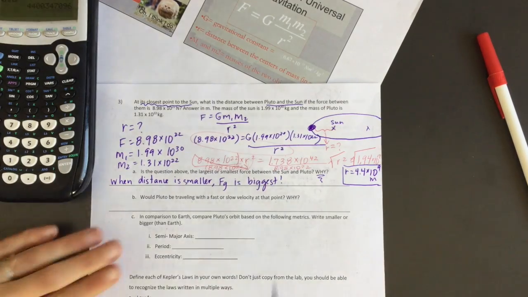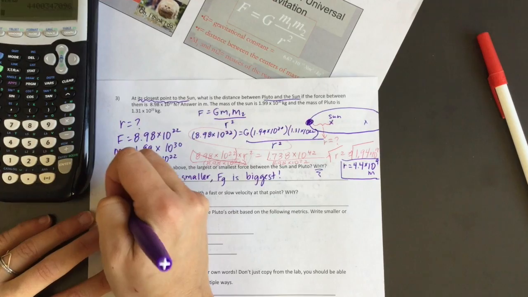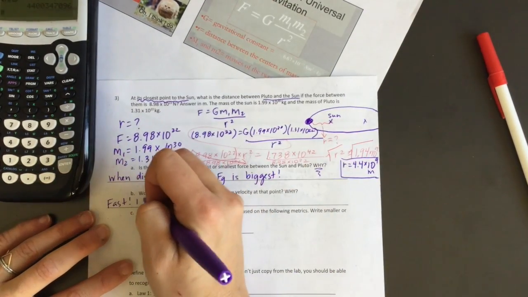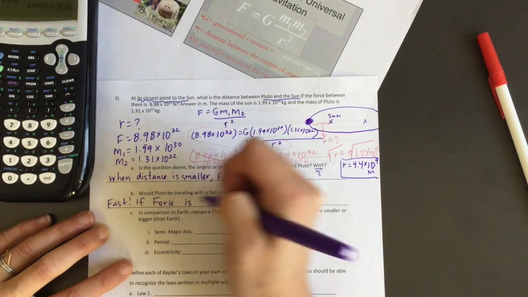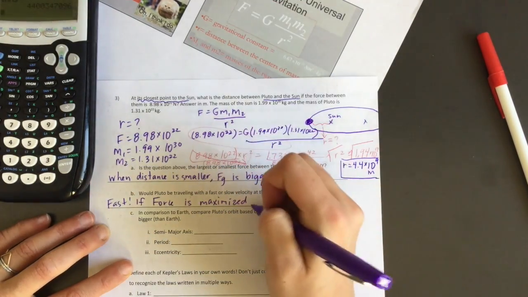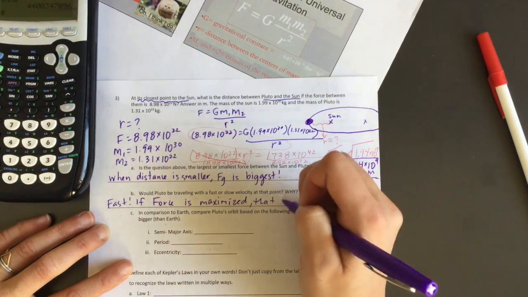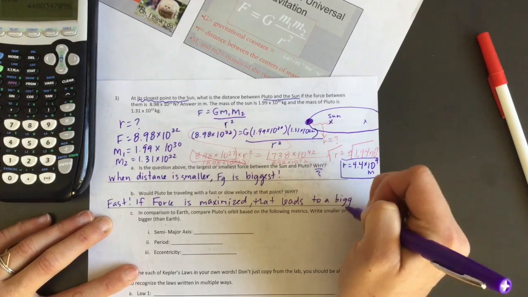So at that point, would Pluto be traveling fast or slow? Fast. So if force is maximized, that leads to a bigger velocity.